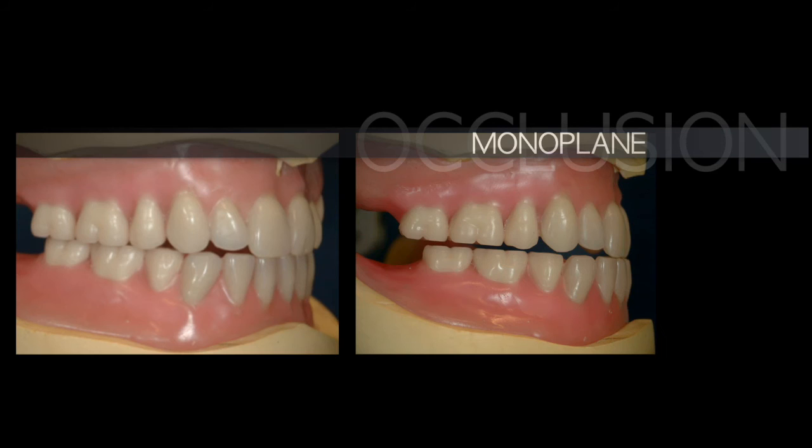With monoplane, as described, the anterior teeth do not have any vertical overlap, and the posterior teeth are set completely flat. In this setup, when the patient moves in protrusion, the posterior teeth separate due to the Christensen phenomenon. So this is the monoplane setup, maxillary and mandibular. When the patient makes a protrusive movement or incises with the front teeth, as you notice, due to the condylar inclination and the Christensen phenomenon, the posterior teeth separate and have no contact.